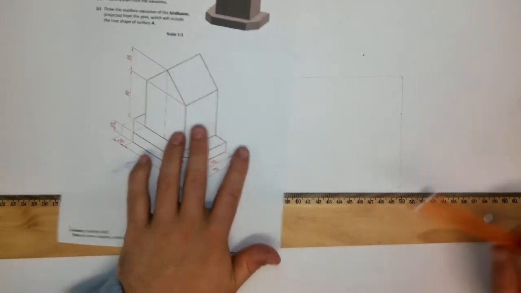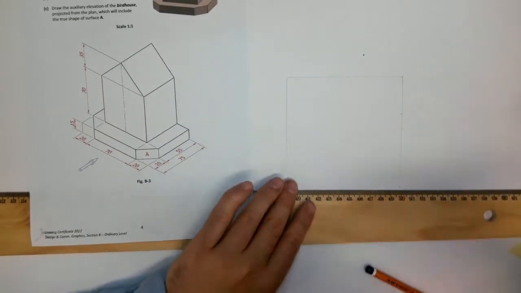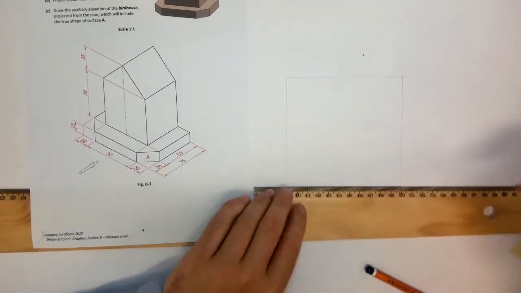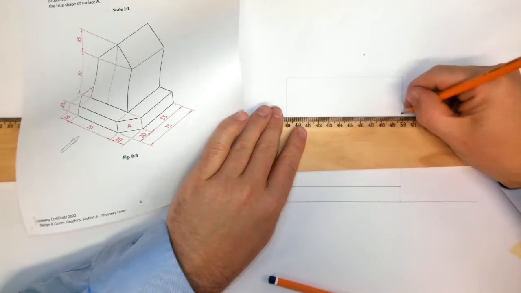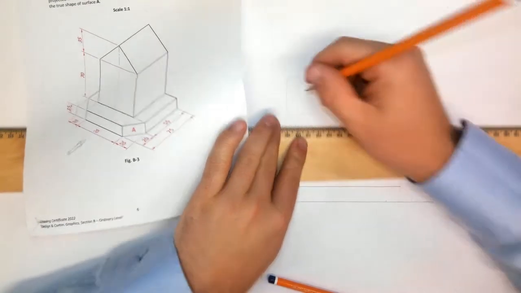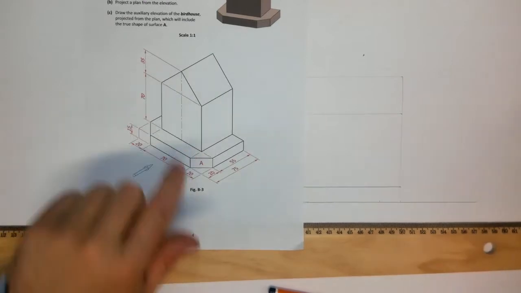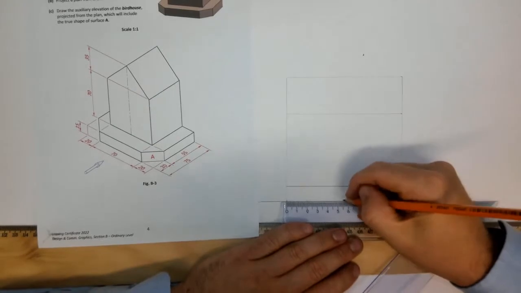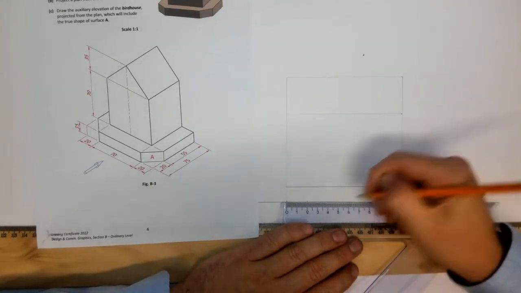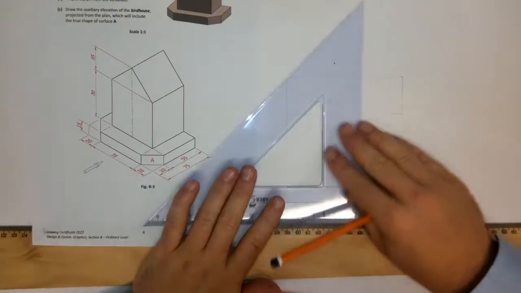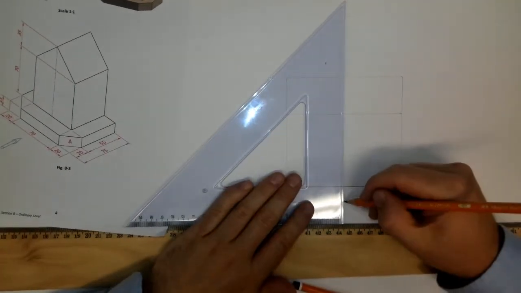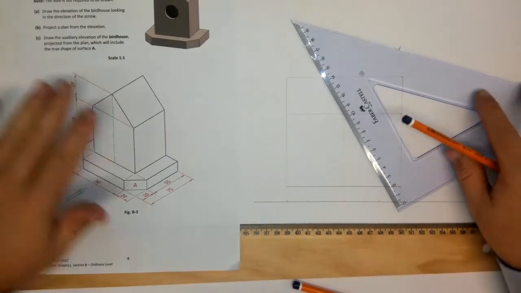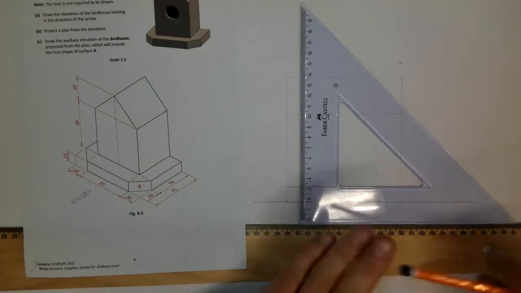Now I can draw a heavy line 15 up from the XY line to represent the base of the bird box. Obviously the apex of the roof is going to be in the center. So 110 divided by 2 is 55. So I'm going to mark in 55 and draw a light line up. Now the sides of the birdhouse are in 20, as we know.